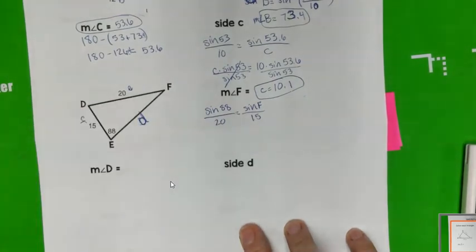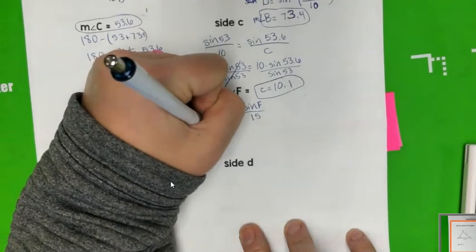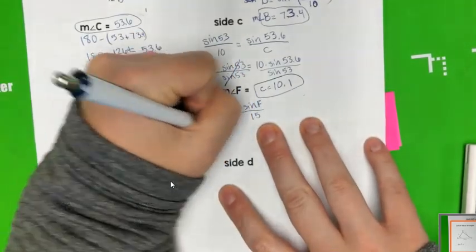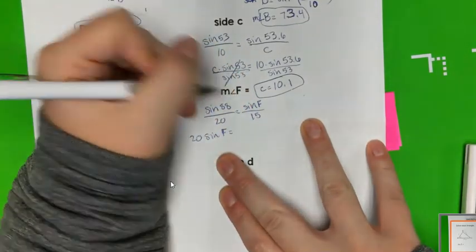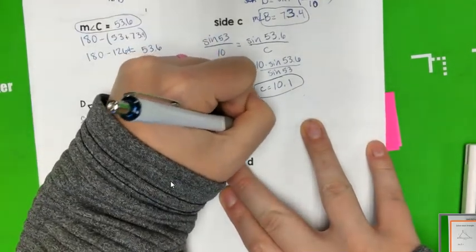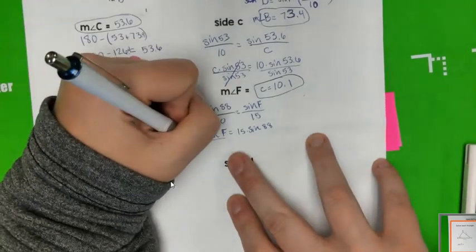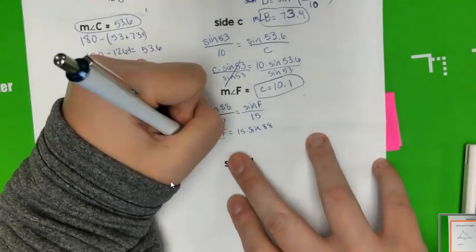All right, we're going to cross multiply: sine of F times 20 equals 15 times sine of 88. Then we want to divide by 20.